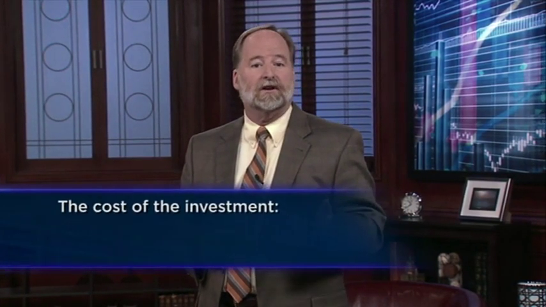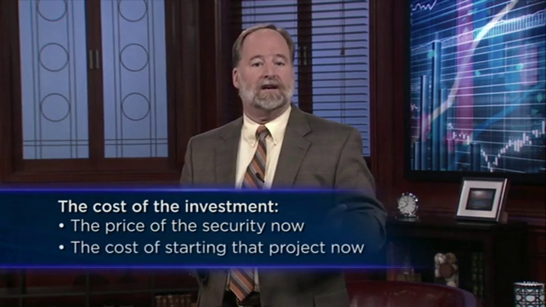Since what you spend is typically known and certain and is spent now, the value is not discounted. That is the cost of the investment. If you're investing in a financial security, it's the price of the security in the market now. If you're investing in a project for a corporation, it's the cost of starting that project now.